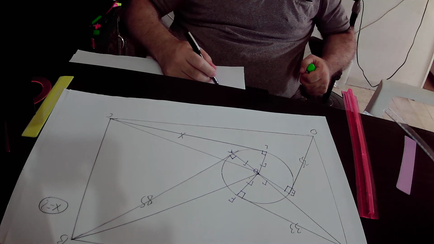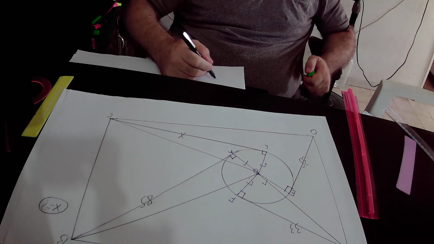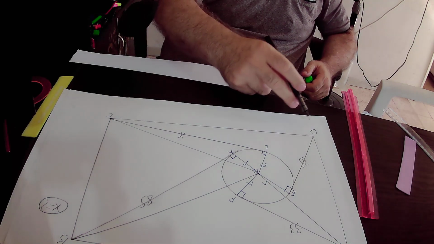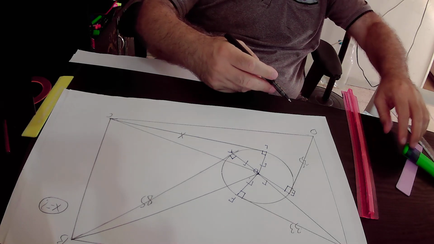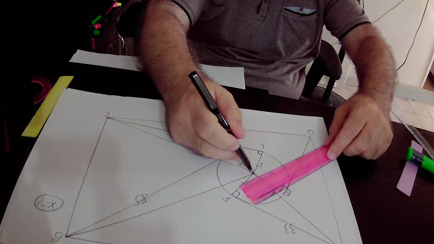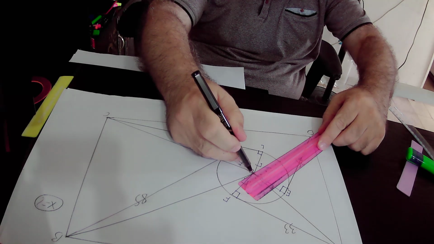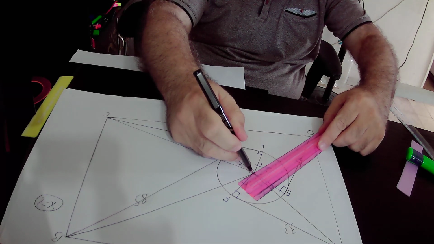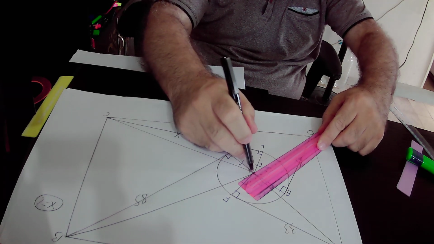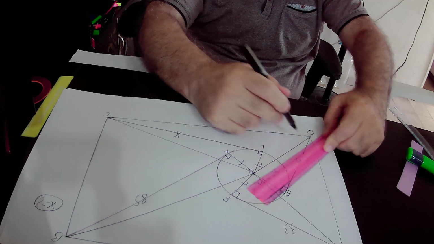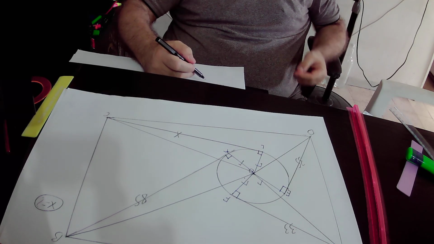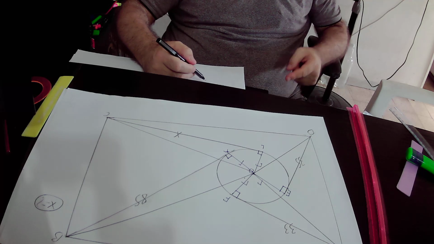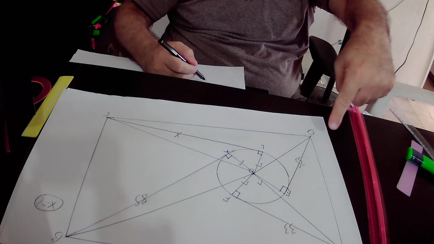In the next step, we will join points O and D together by a straight line. And we will implement the Pythagoras theorem on the right triangle EOD.